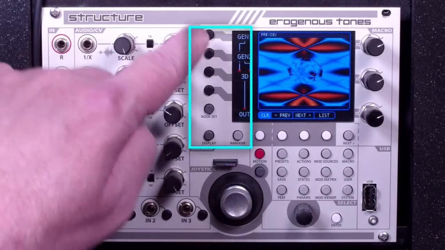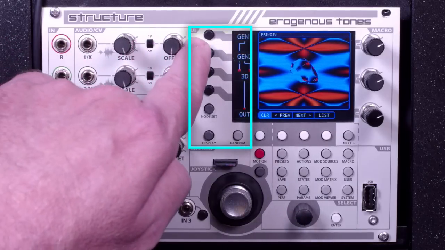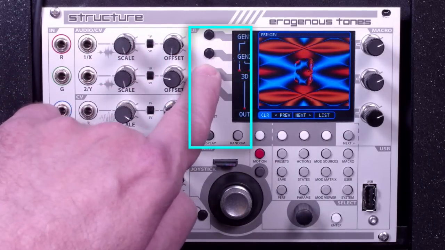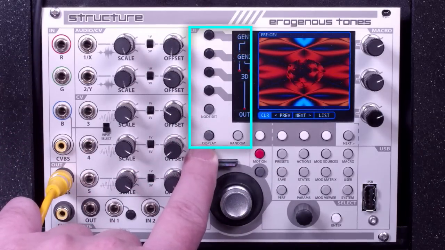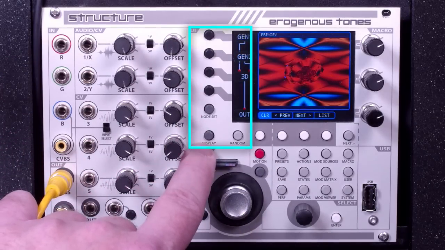To the left of the screen we have our user interface soft key buttons, which we use to select or deselect various modules. The bottom left corner of the UI module we have the display menu.